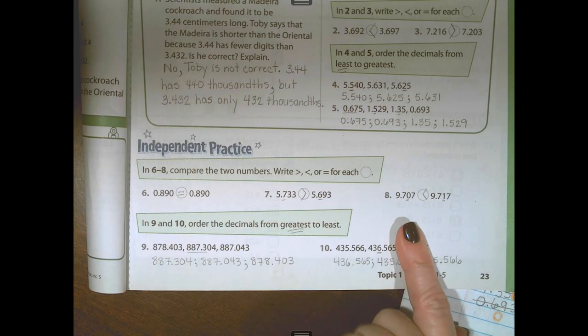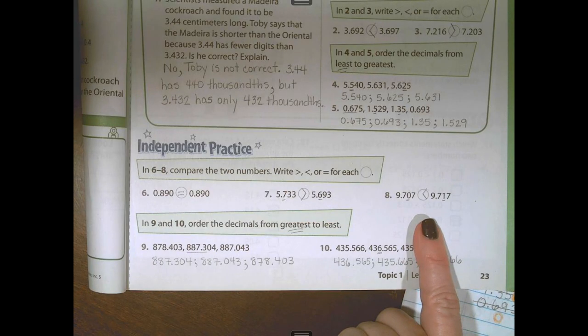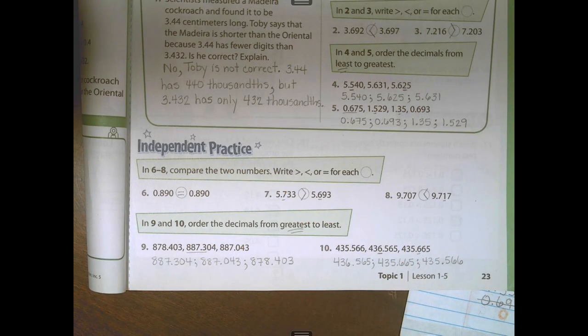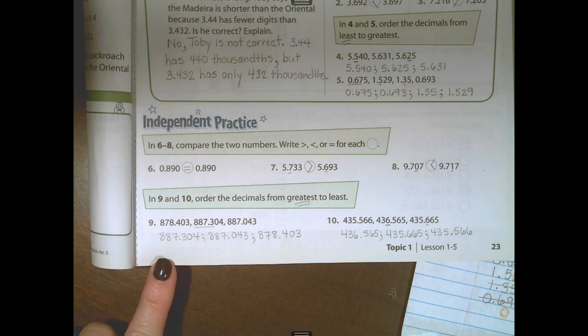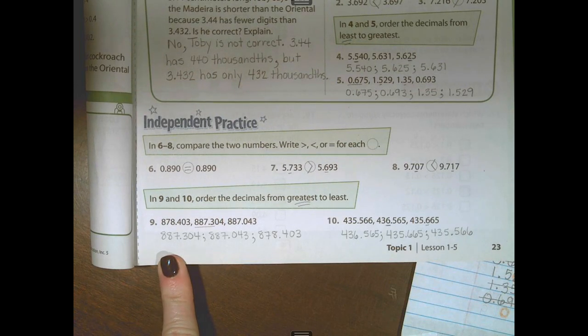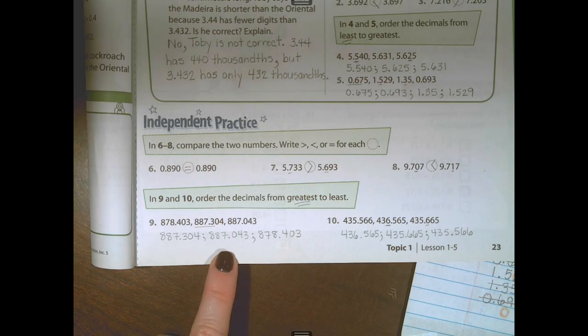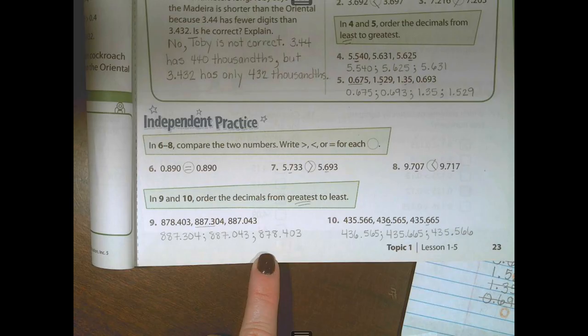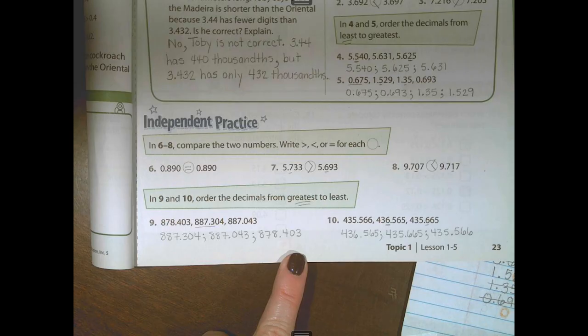Number 8, 9 and 707 thousandths is less than 9 and 717 thousandths. All right. When you put these in order, you were going greatest to least. So you were doing the opposite of what we were doing with number 4 and 5. You were looking for the largest value and going in order down to the least value. So on number 9, the largest number is 887 and 304 thousandths, followed by 887 and 43 thousandths. And that is followed by 878 and 403 thousandths.